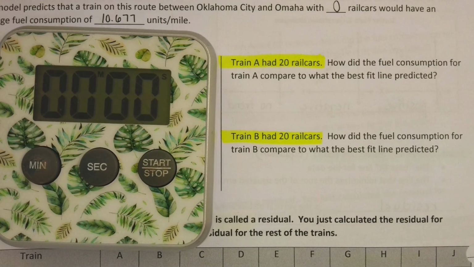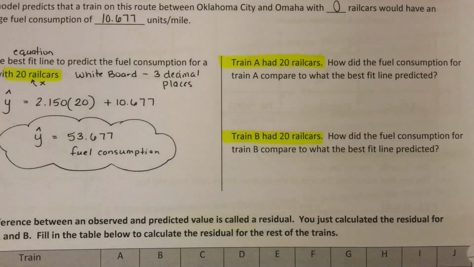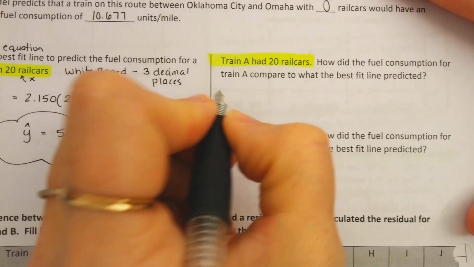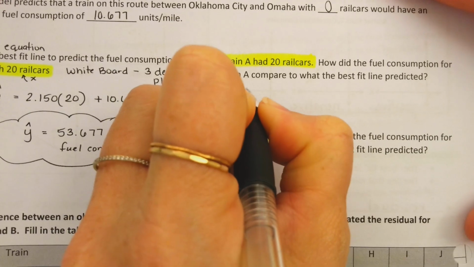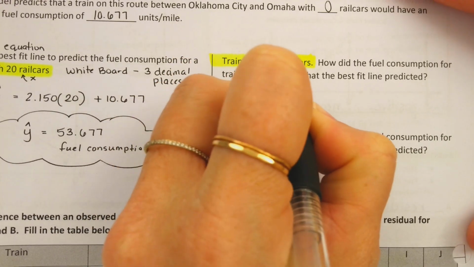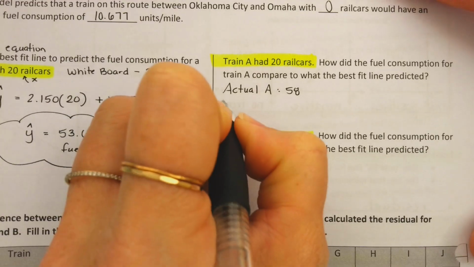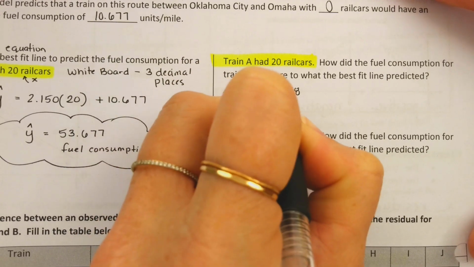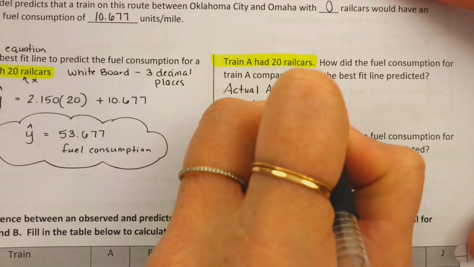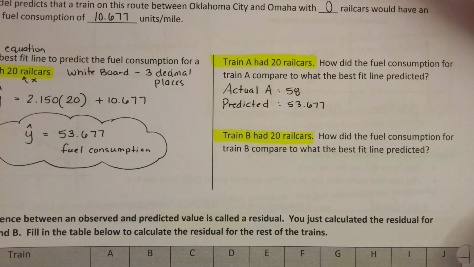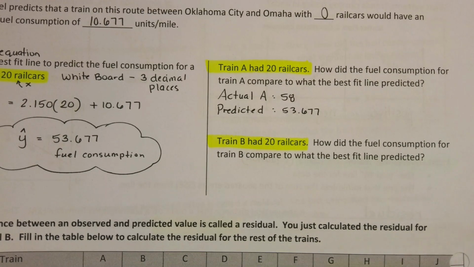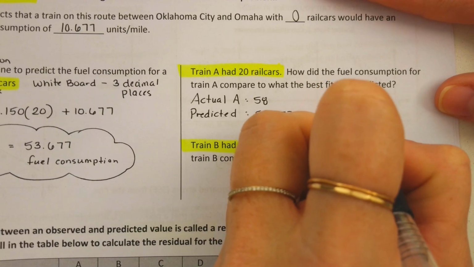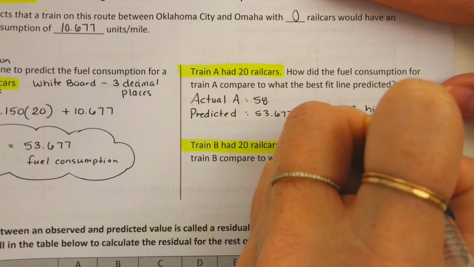All right. Okay, let's check those answers. What was actual train A? 58. Actual A was 58, and predicted from the equation was 53.677. How much higher was it? 4.323 higher.